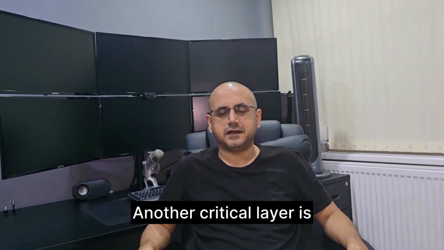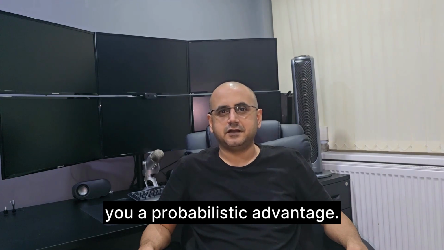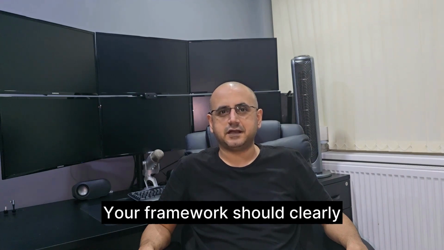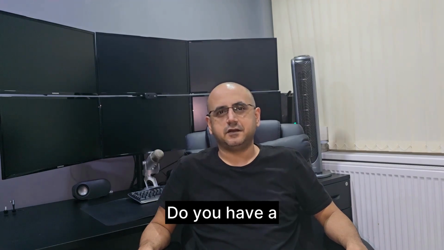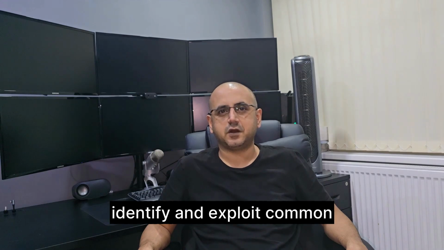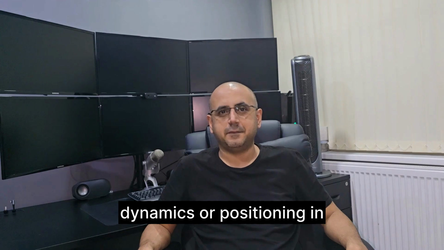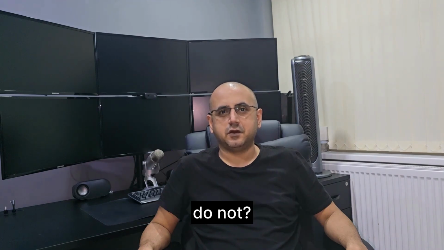Another critical layer is defining your edge within the framework. An edge is not a single signal or strategy. It is the combination of factors that give you a probabilistic advantage. Your framework should clearly articulate where that advantage comes from. Is it macro insight? Do you have a deeper understanding of economic dynamics that allows you to anticipate market movements? Is it behavioral? Are you able to identify and exploit common market biases? Is it structural? Do you understand liquidity dynamics or positioning in a way that others do not?